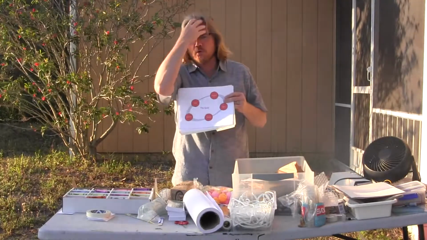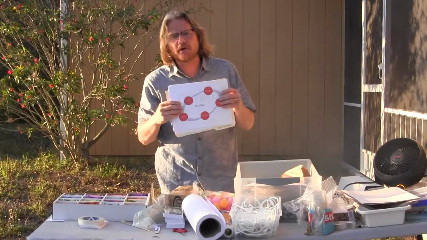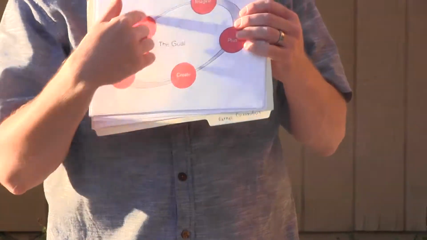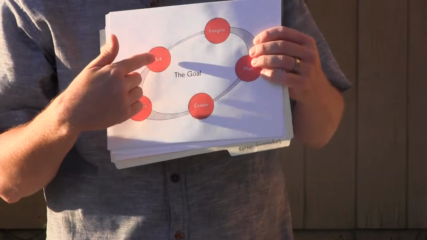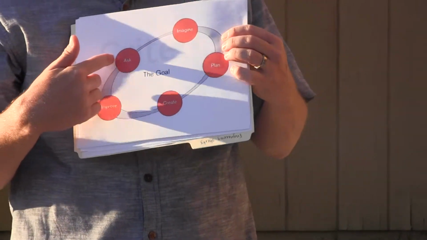It starts with the goal. What is your goal? Are you trying to build a bridge? Are you trying to build a tower? Are you trying to make a new puppet or a shoe? Whatever your goal is, you go through this process. The process starts with ask, and then you imagine what it is. Now, ask is actually really important.